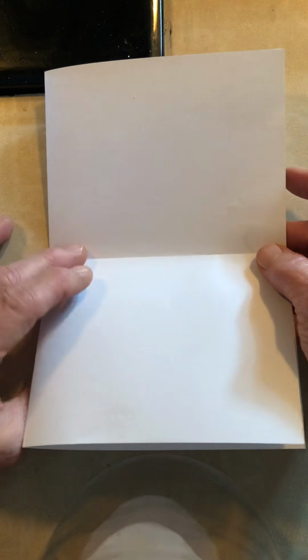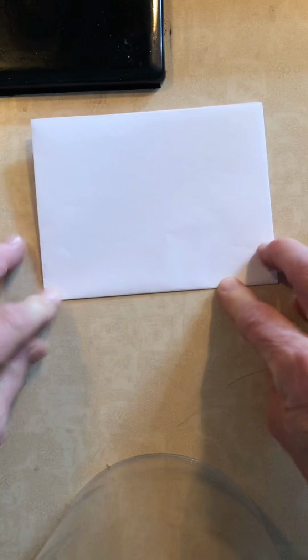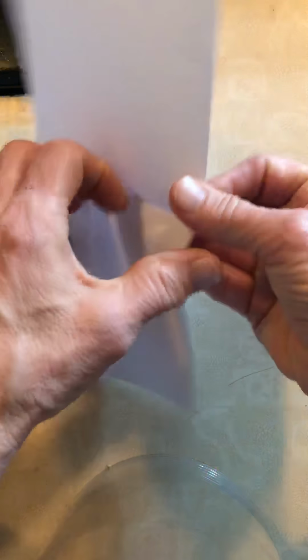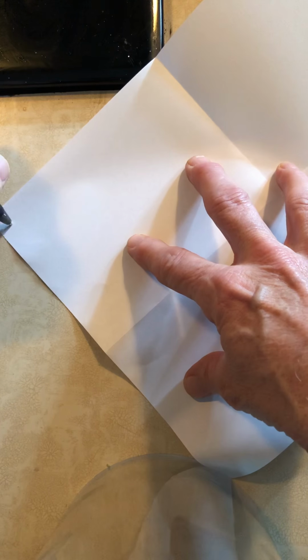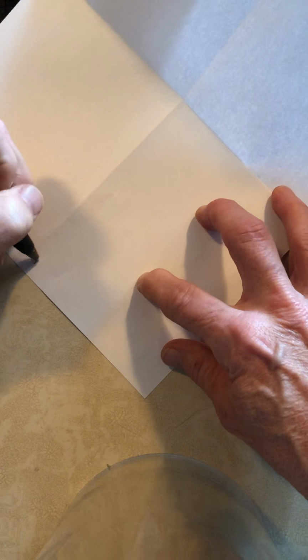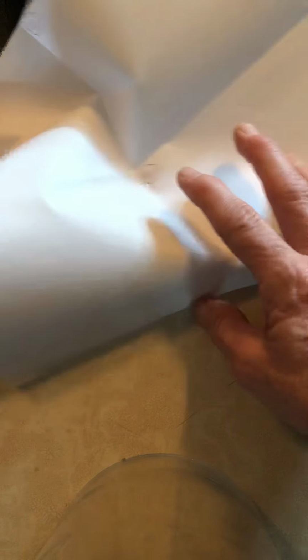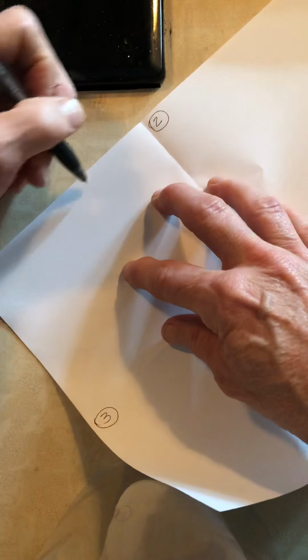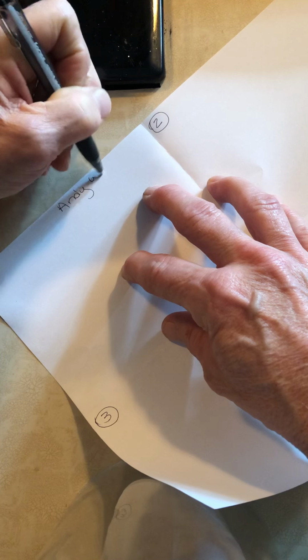So you'll want to get a piece of plain paper, fold it in half, and then in half again to start out. Go ahead and crease the fold, and you can open it up. We're going to number each one of the squares, and we'll label the sketch to stretch with the artist's name, Andy Warhol.